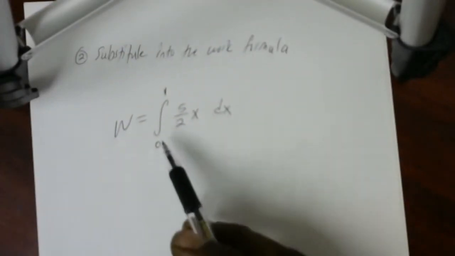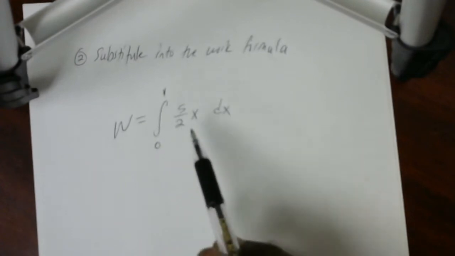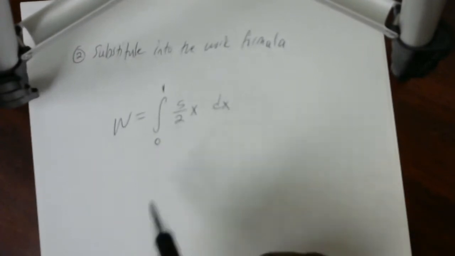All right, so here is our work integral. It's equal to the integral from 0 to 1 of 5/2 x dx. I'm going to perform this calculation on the calculator.